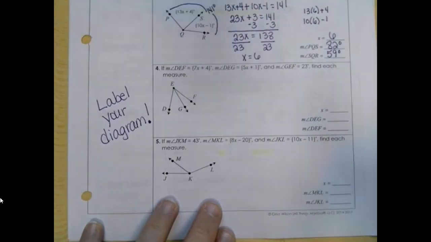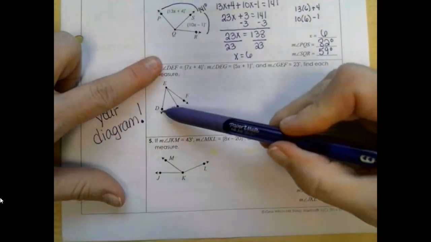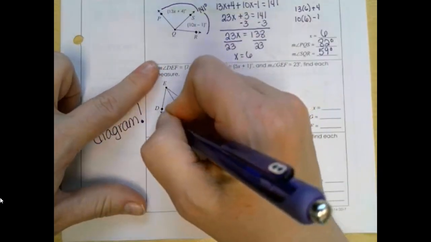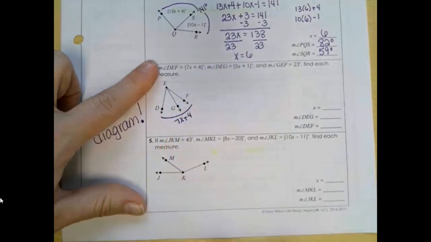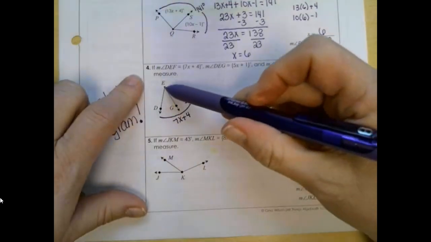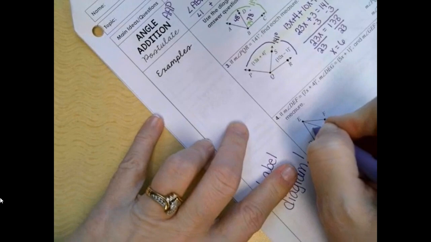Okay, go to number 4. We're going to label our picture. So angle DEF, that is the big angle that goes out here. So we're going to write it like that. Angle DEG is 5x plus 1. Turn my paper.